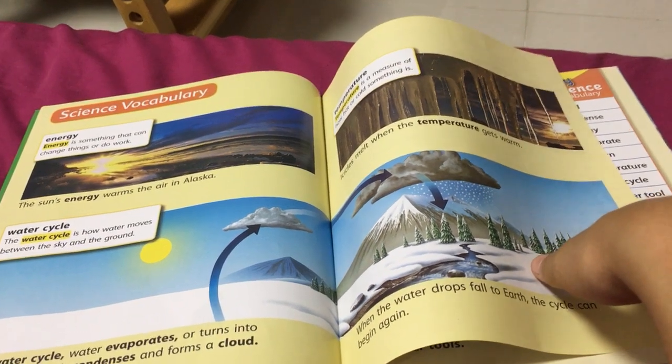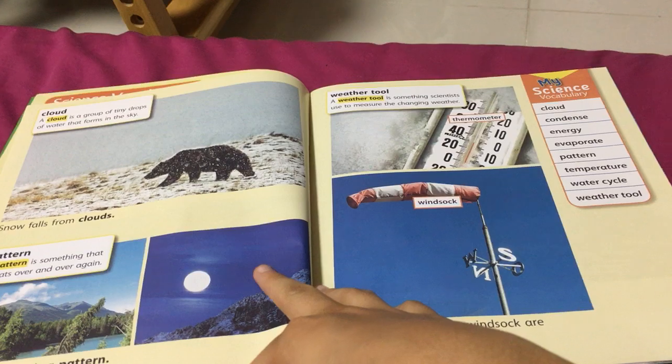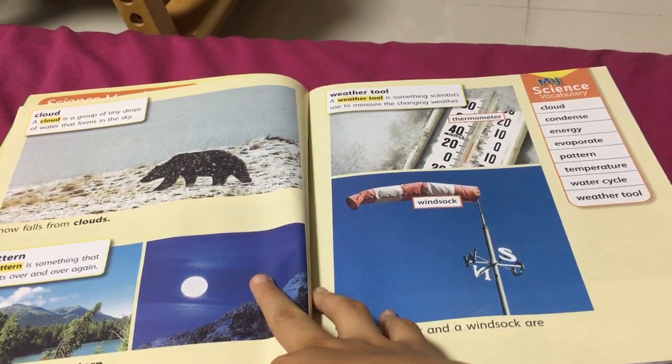Energy. Energy is something that can change things or do work. Water cycle. The water cycle is how water moves between the sky and ground. Temperature. Temperature is a measure of how hot or cold something is. Cloud. A cloud is a group of tiny drops of water that form in the sky.